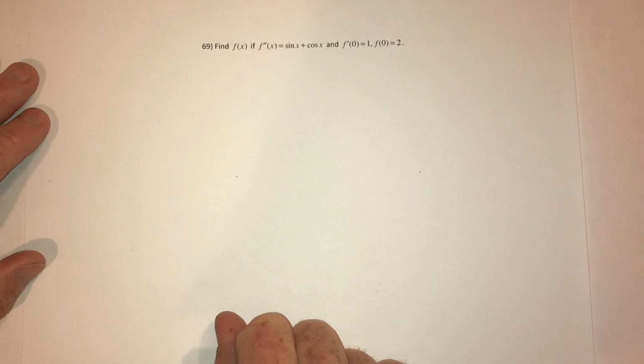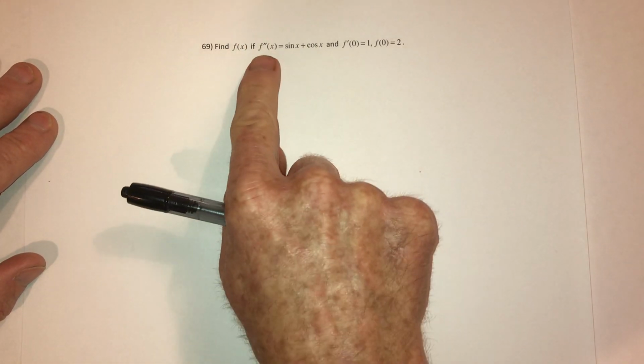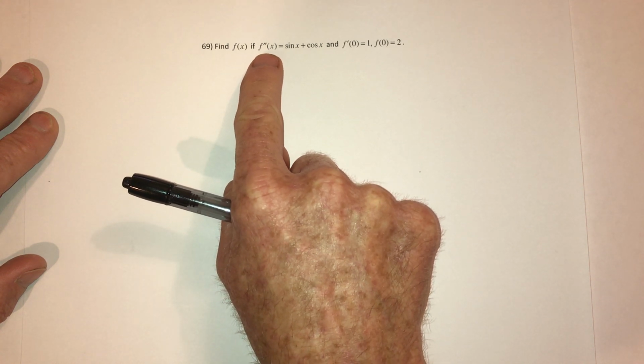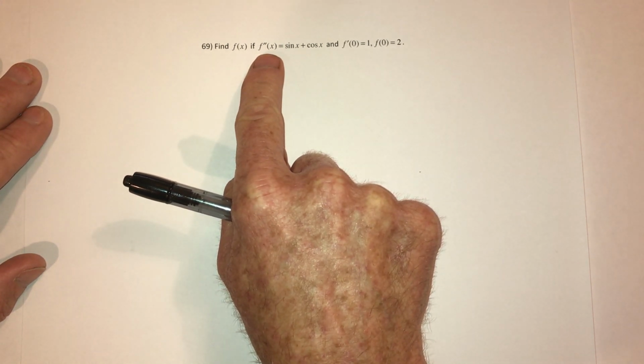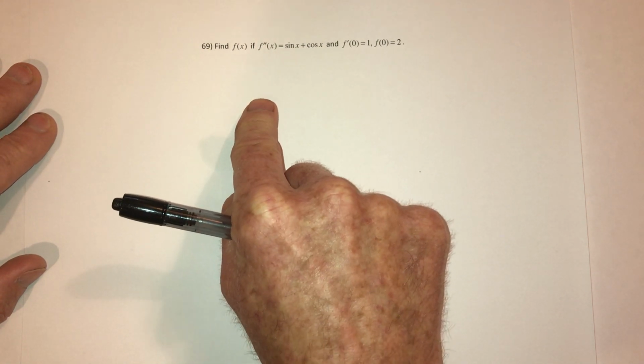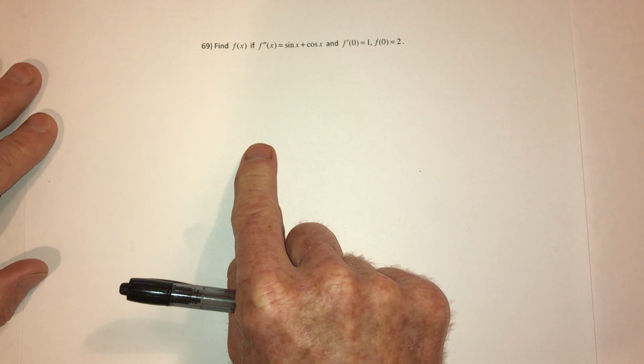So now we're going to do antiderivatives, but we're going to need to do it twice. Because when you integrate this function, right now it's the second derivative. So if you integrate it, it'll take you back to the first derivative. Then you integrate it again, it'll take you back to the original f of x.